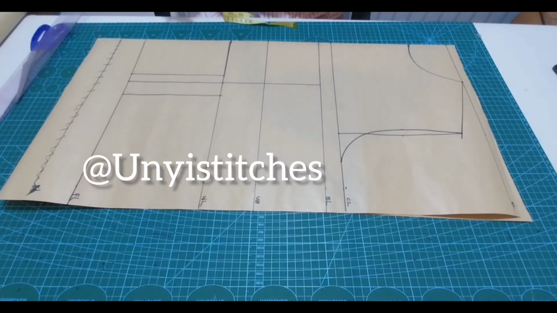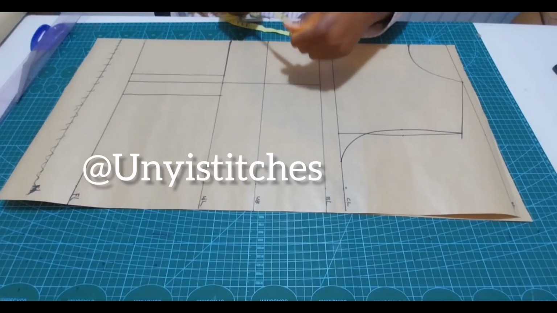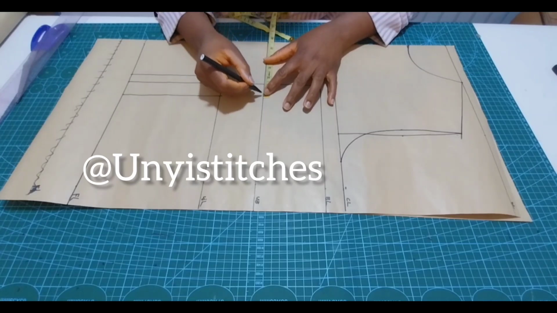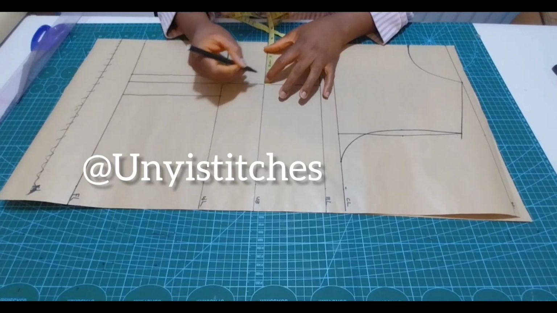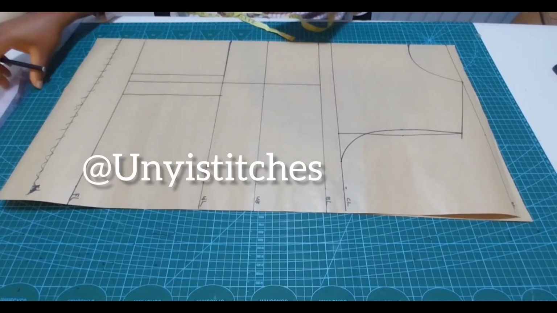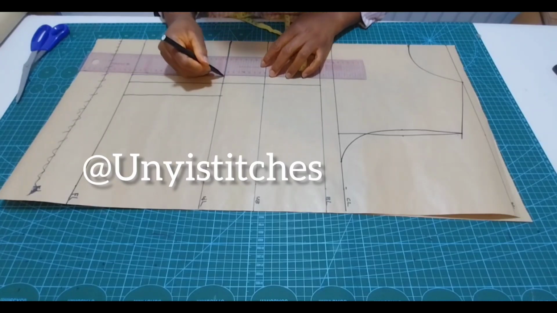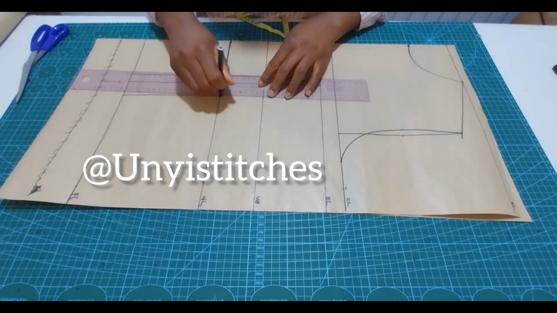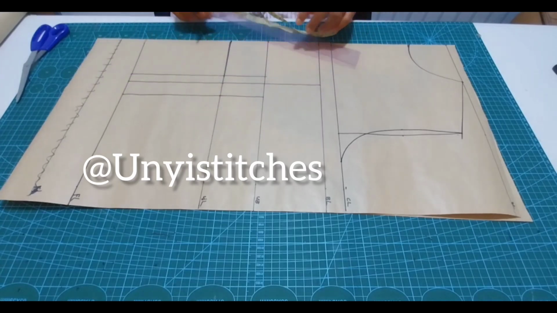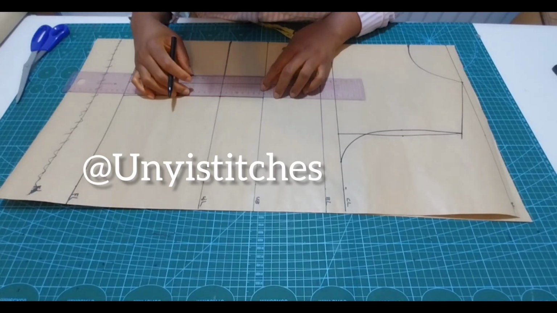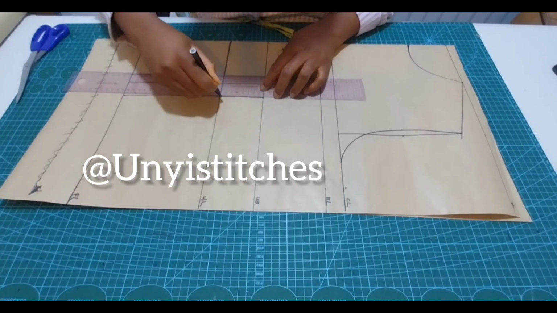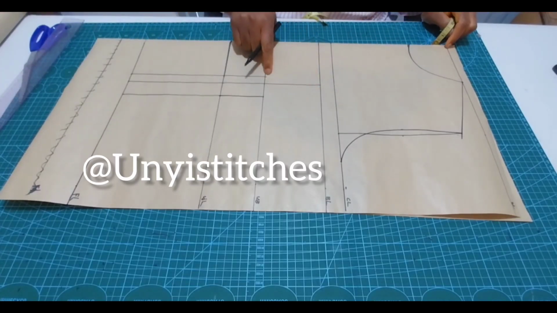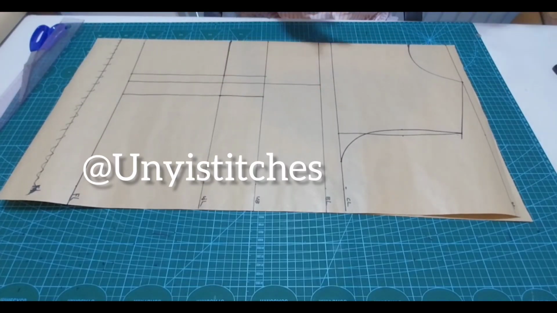I'll mark them on my underbust line. I'll extend this line to my underbust as well. Then for my bust point, I'll use my ruler and create my dart.